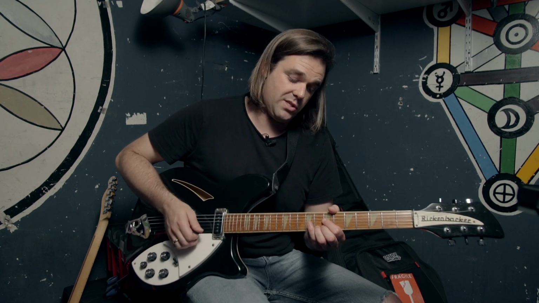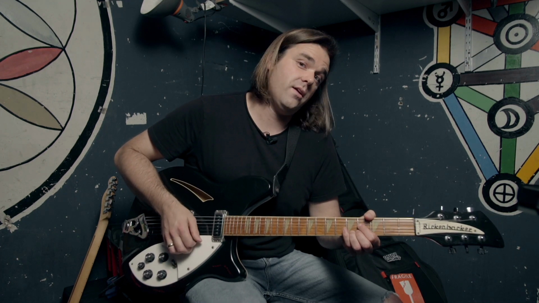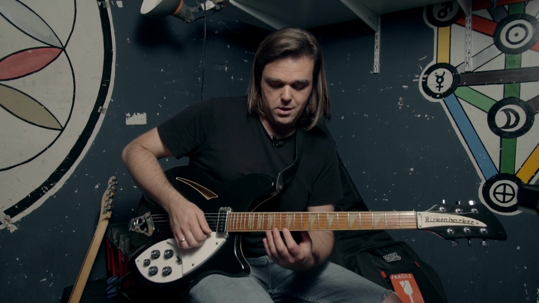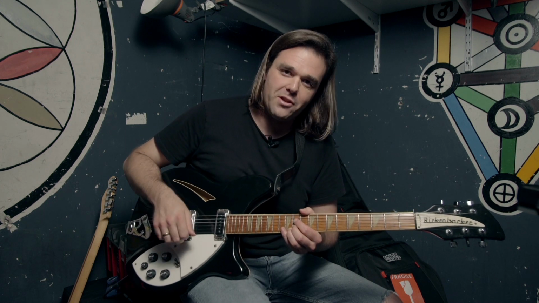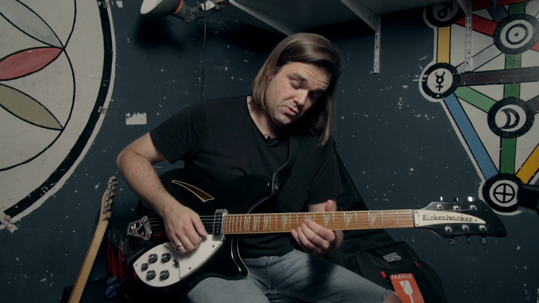And I slide up to the 10th fret, and I go down to the 5th fret, and then I jump all the way up to the 15th fret, and I slide down to the 12th fret, and then I slide from the 10th fret to the 8th fret.